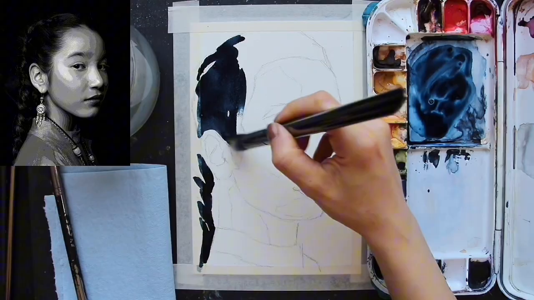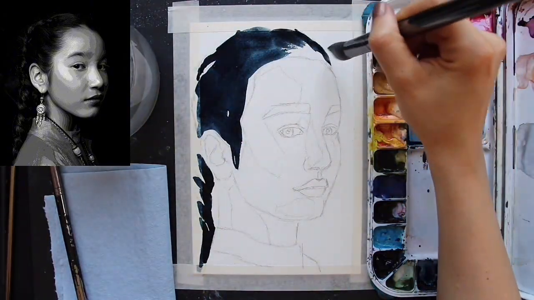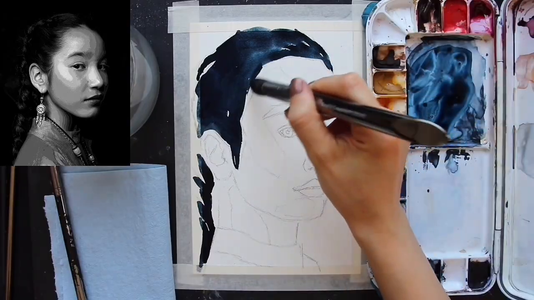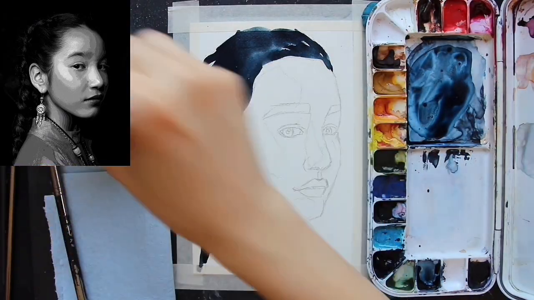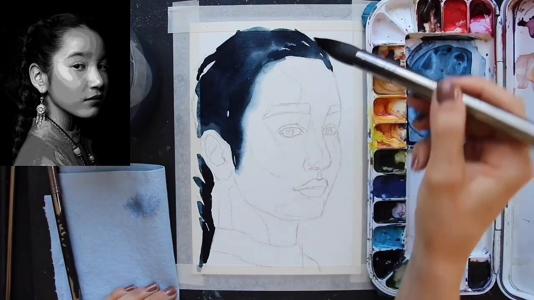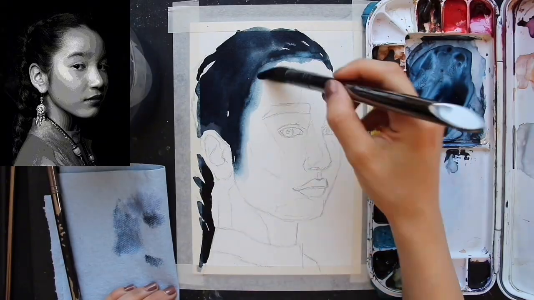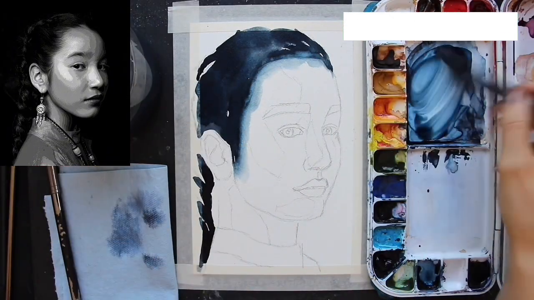One of the most important factors in a successful value study happens before you even start to paint. Choose a reference photo with a clear and obvious light source that shows a good range of values from very light areas to a wide range of midtones to darkest darks. This is going to make those different value areas easier to identify and paint.